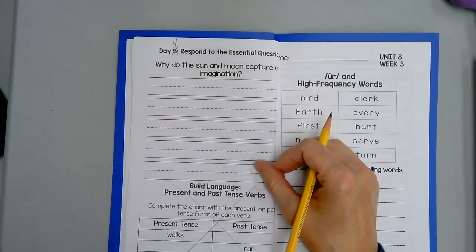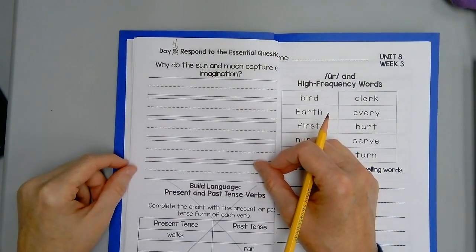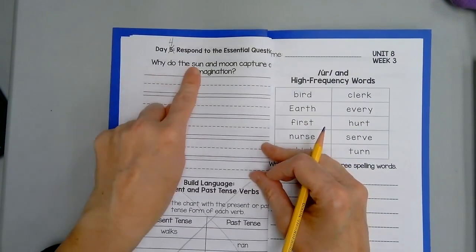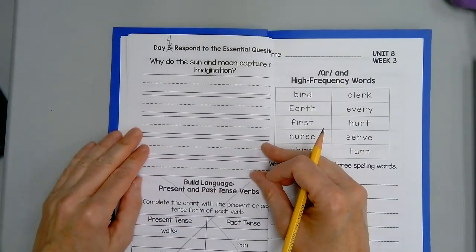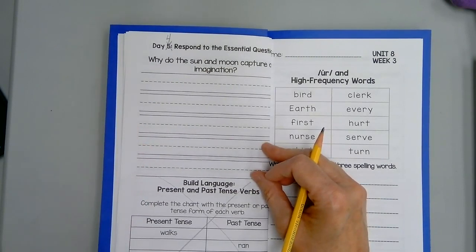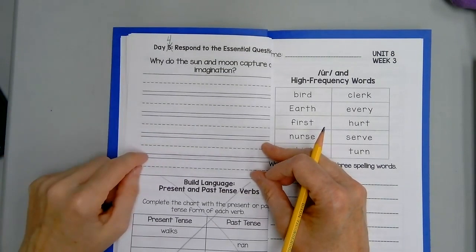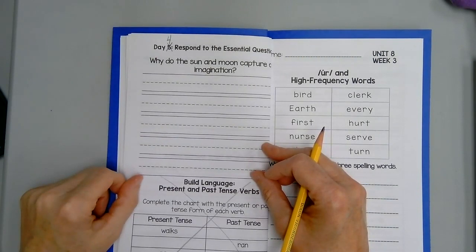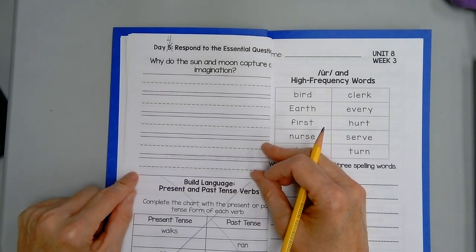Okay, so this week you read the story about night and day. I want you to answer this question today in a complete sentence, 4 sentences. Why do the sun and moon capture our imagination? So think about that. Why do we stare at the sun? Well, we should never stare at the sun, right? We should never look at the sun because it's bad for our eyes. But why do we? What intrigues us? Why are we so curious about the sun? How about the moon? We can look at the moon at night. So why does the moon capture our imagination?